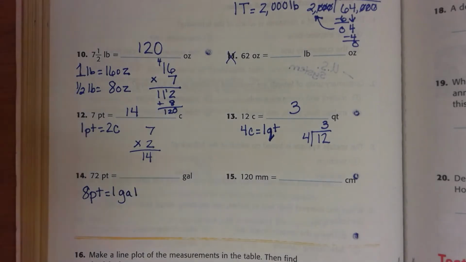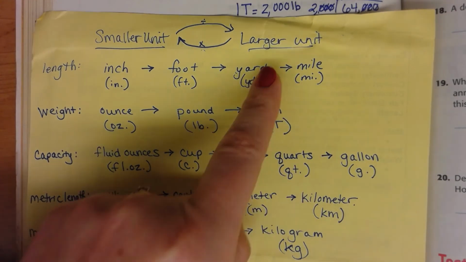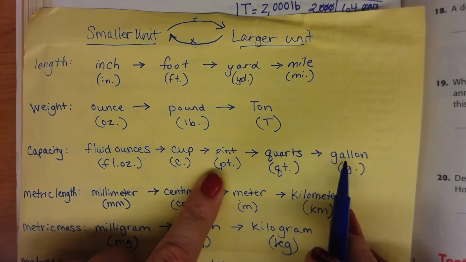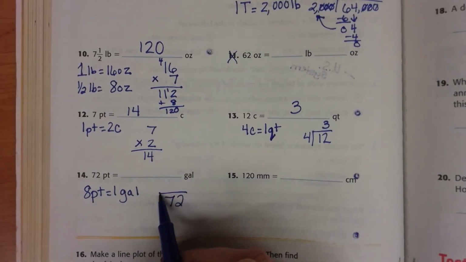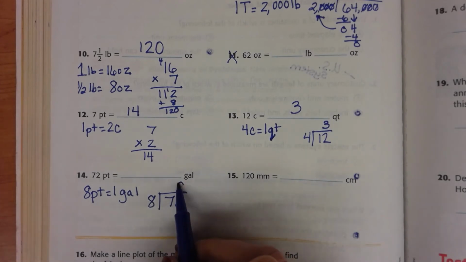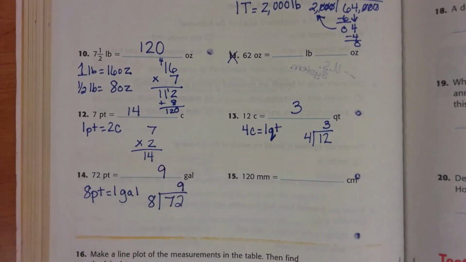And again, we're going to go from a smaller unit to a larger unit. So pints to gallons means we're going to divide. Smaller to larger, we're going to divide. So we say 72 divided by 8. 8 can go into 72 9 times equally. That's a basic math fact. So 72 pints equals 9 gallons.